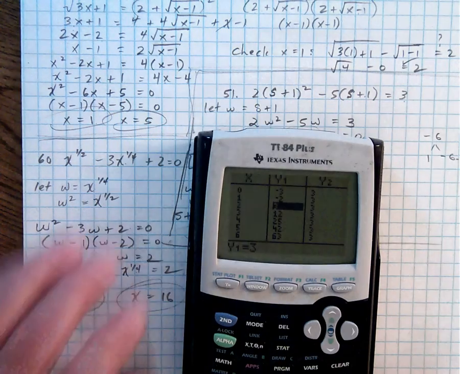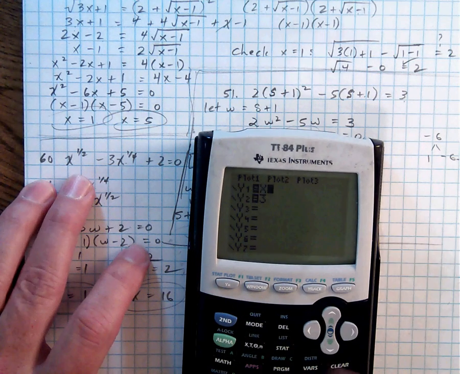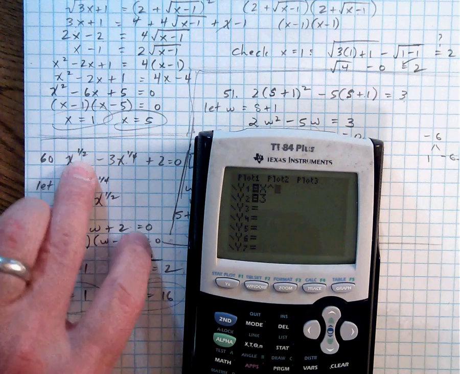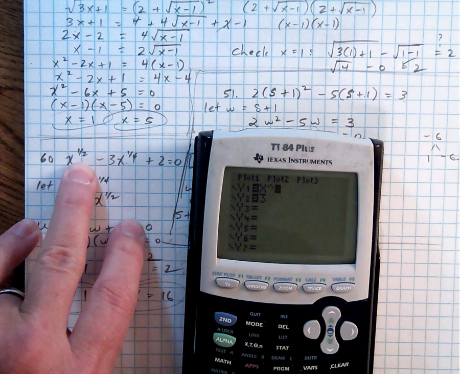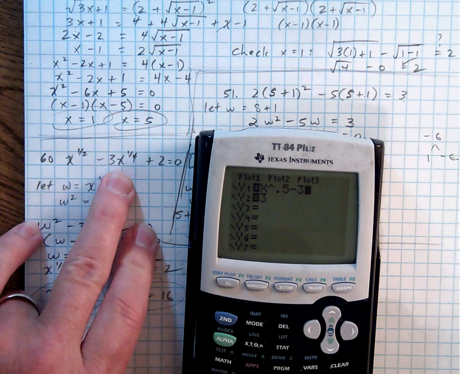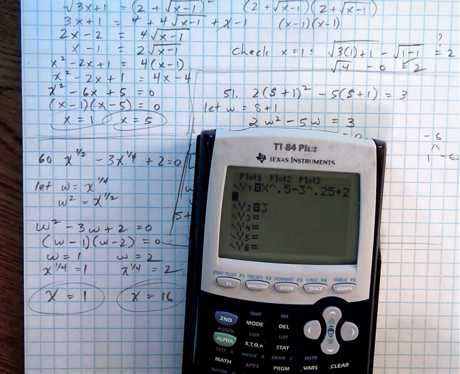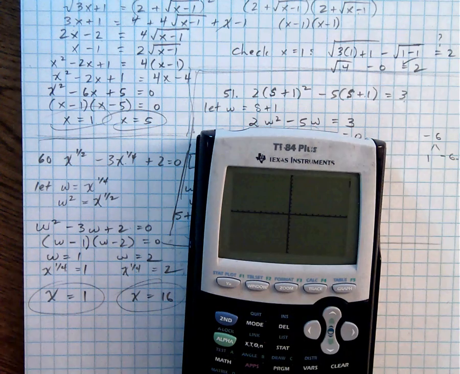Let's see what this thing looks like if I graph it. So I'm just going to use decimal, same thing. So x raised to the 1/2, same as 0.5, minus 3 raised to the 0.25 plus 2. And then it's equal to 0, so I'll just make it 0. Alright.